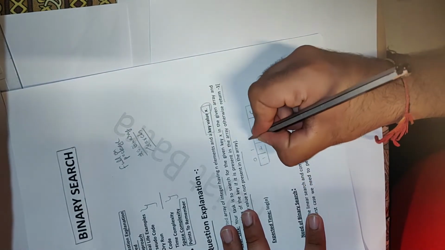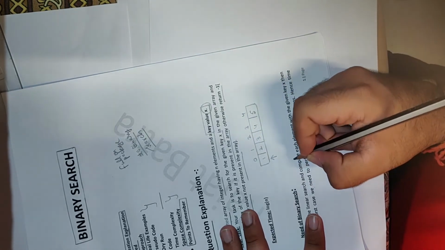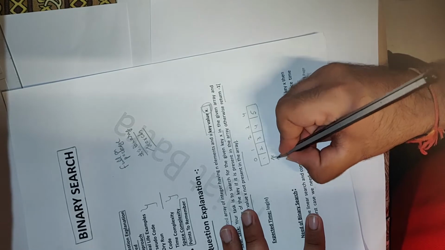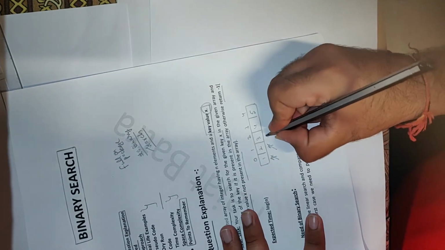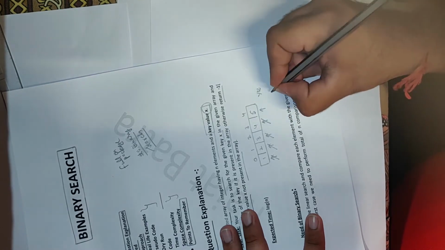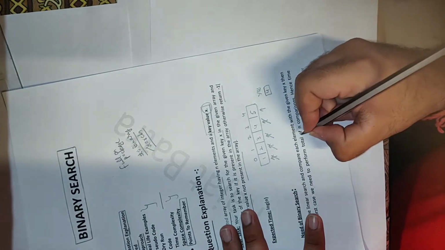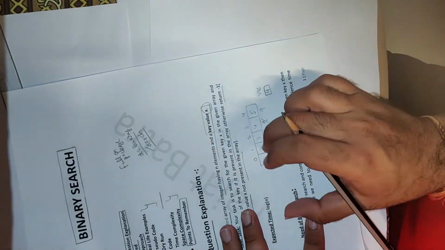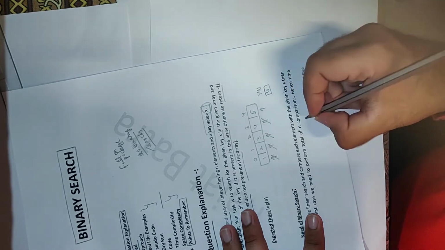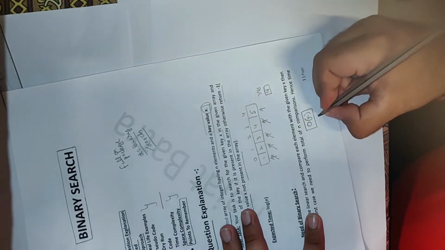What you will do, you will keep a pointer and start from here and compare it with our key, which is 5. Is it 5? No. Is it 5? No. Is it 5? No. Is it 5? No. Is it 5? Yes. Then you return i, that is index 4. But how much time do you take to do this? You are traversing the entire array in the worst case. So if we do a linear search, our time complexity will be order of n. So to reduce this time complexity, we use binary search to find an element in a sorted array.